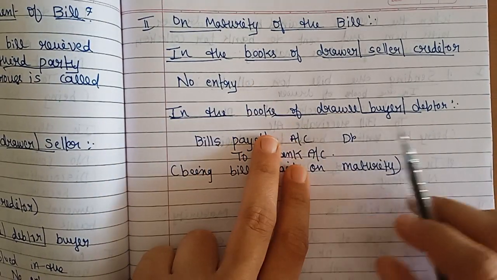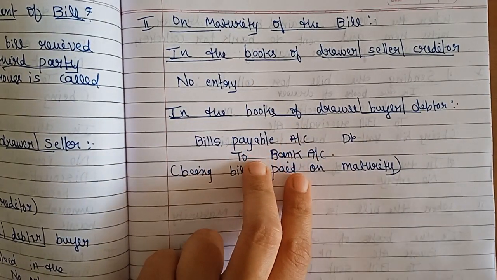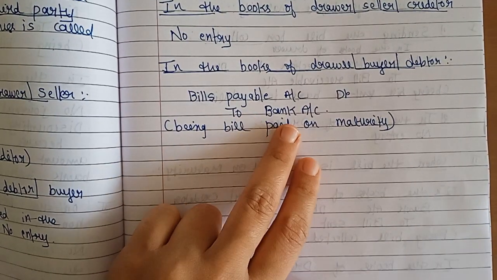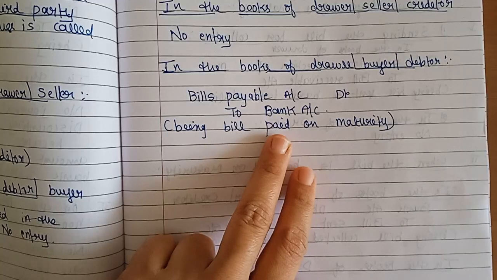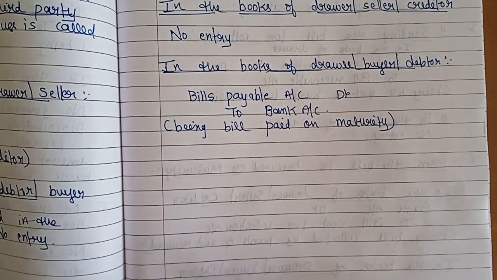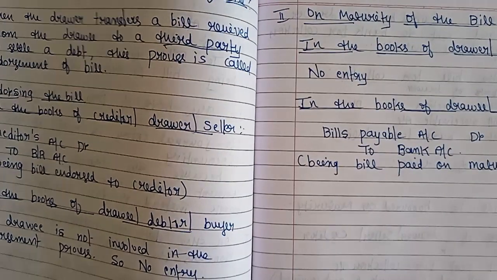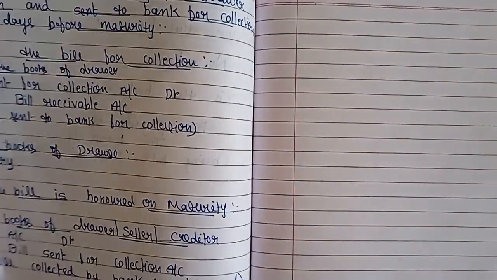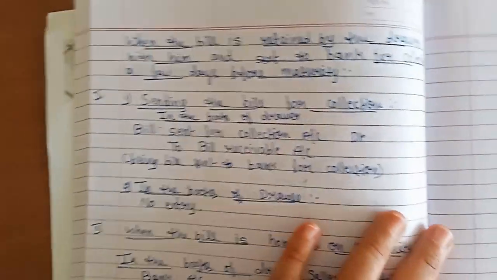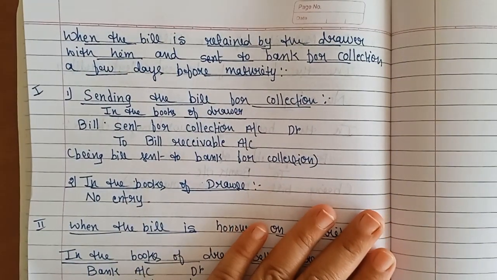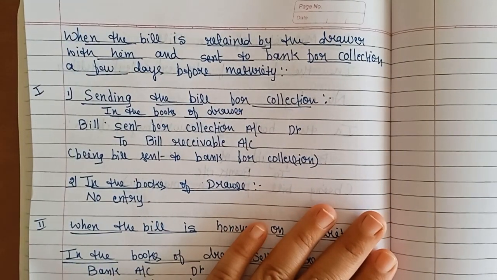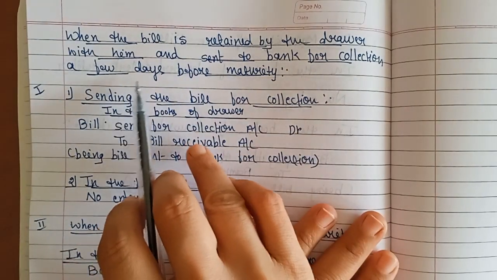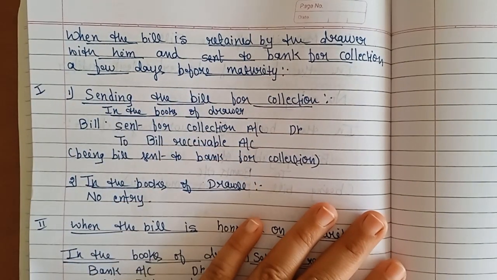And in the books of drawee or buyer or debtor, same entry. On the date of maturity, that is bills payable account debtor to bank account, being bill paid on maturity. Clear? Now discounting of bill is over, endorsement of bill is over. Now the last situation is when the bill is retained by the drawer with him and sent to bank for collection a few days before maturity.